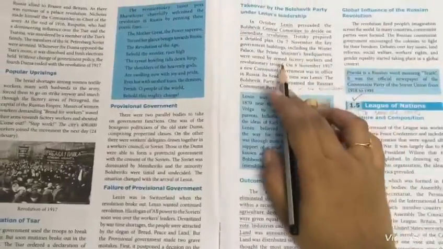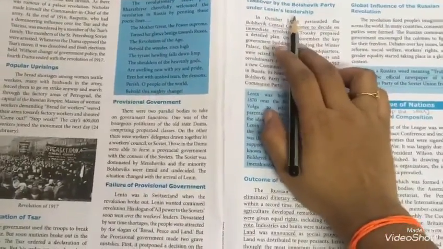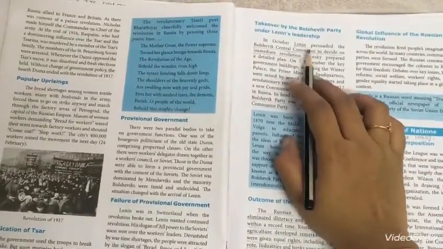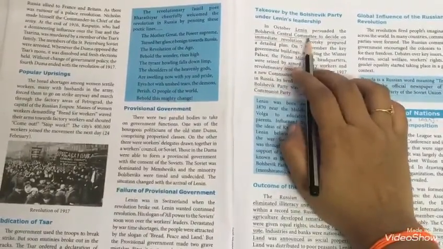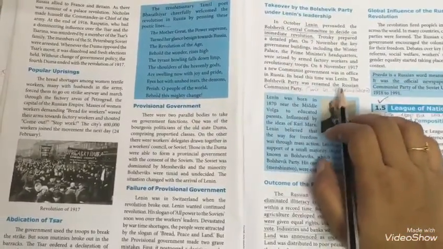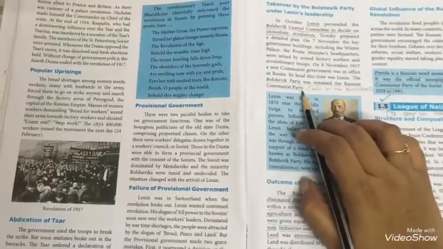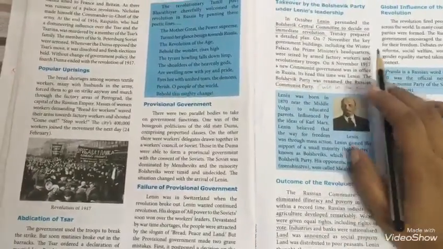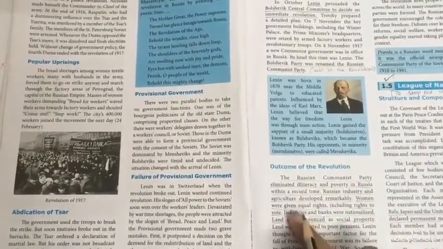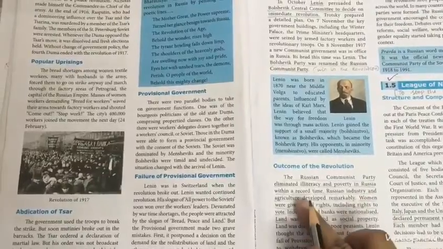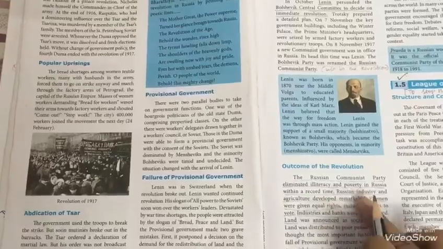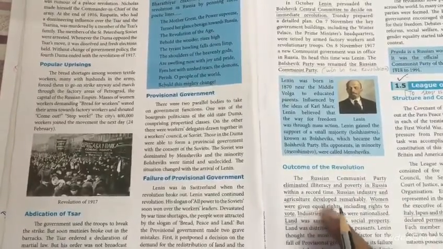So the next heading is takeover by the Bolshevik party under Lenin's leadership. So in October, Lenin persuaded the Bolshevik Central Committee to decide on immediate revolution. This Bolshevik party was renamed the Russian Communist Party, and this won in the election. Okay, and the next heading is outcome of the revolution. The Russian Communist Party eliminated illiteracy and poverty in Russia within a record time. Russian industry and agriculture developed remarkably.